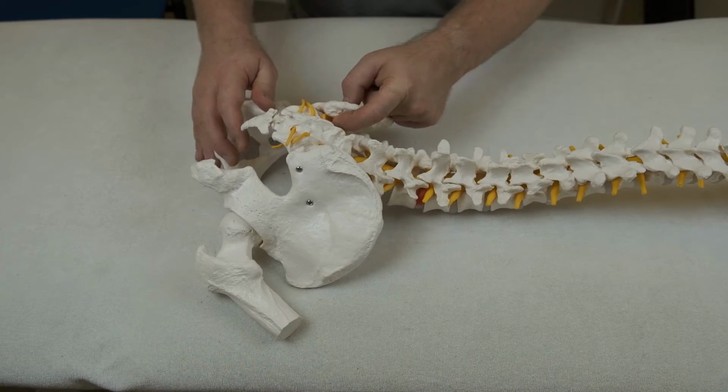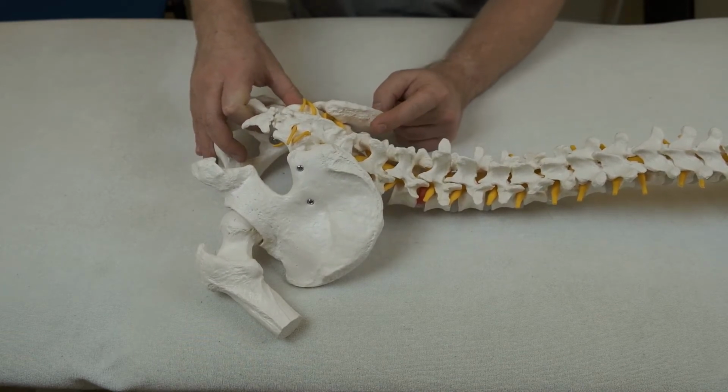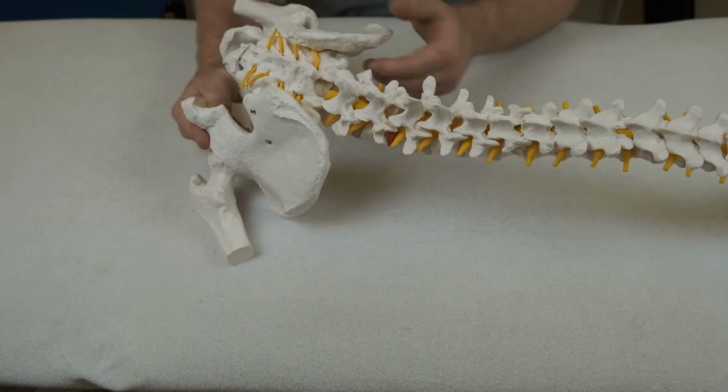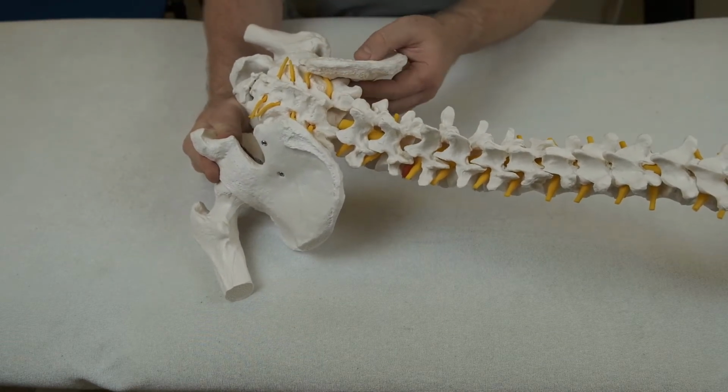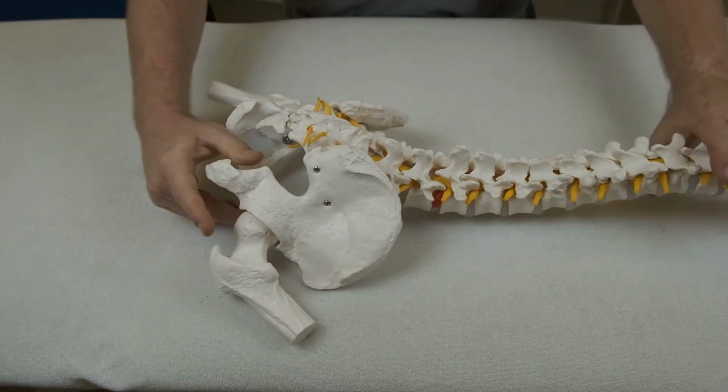The SI joints, again very unhelpfully here, they're screwed together, but in life there's movement, it's a fibrous joint, it's a massive joint. So there's a huge amount of scope for movement in there. Not a lot of movement, but it does move. And you can get uneven movement from one side to the other.